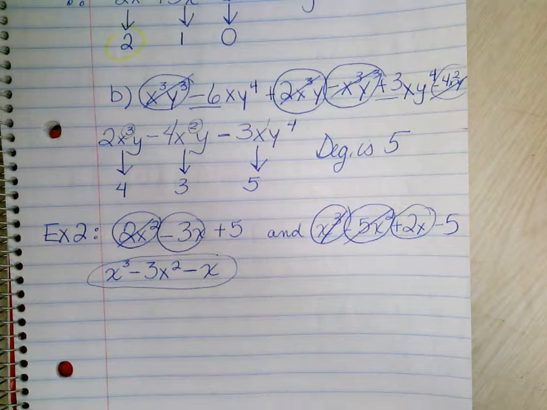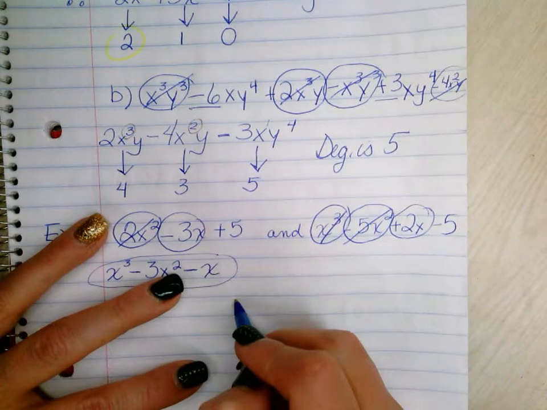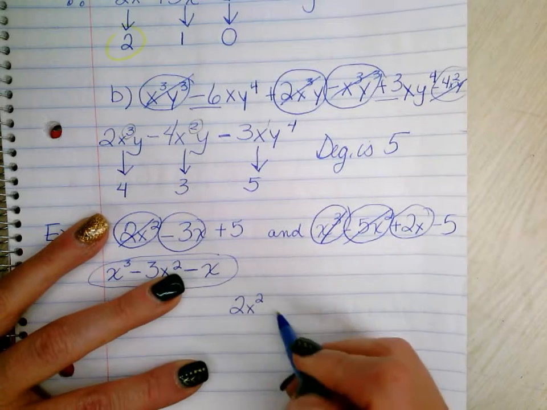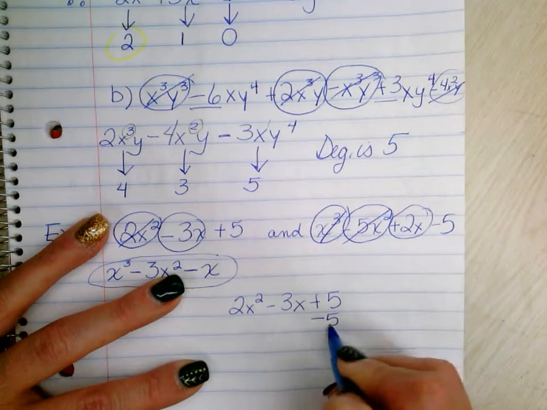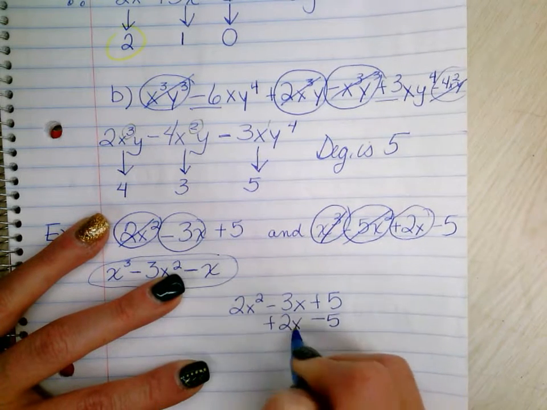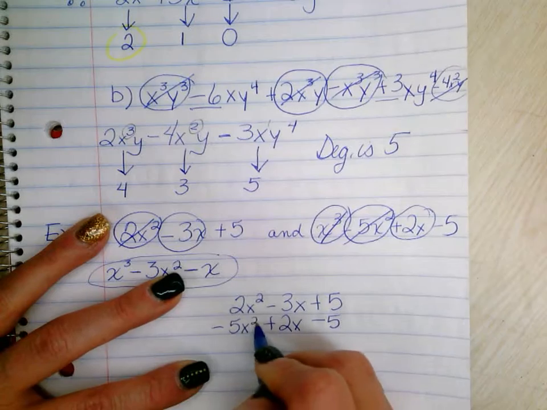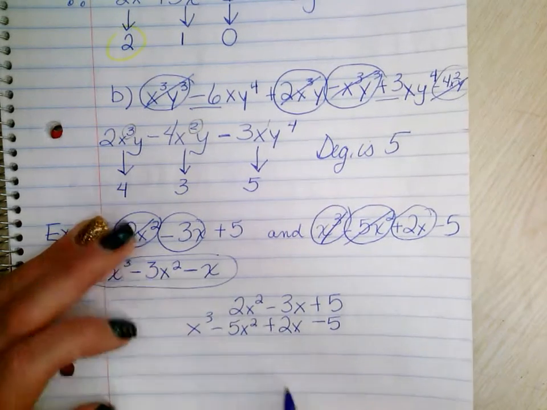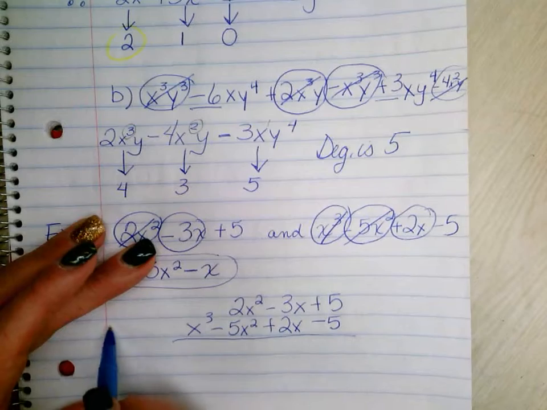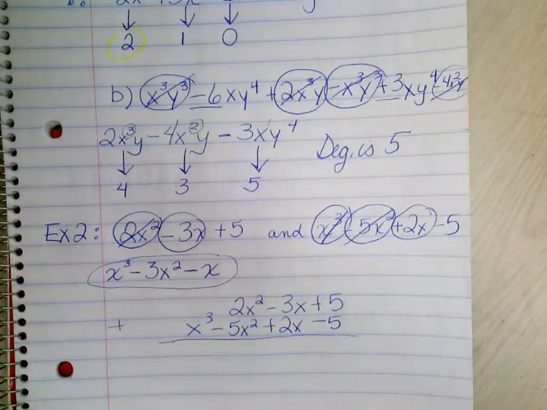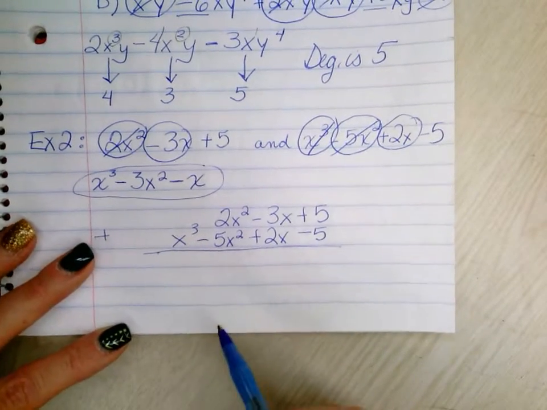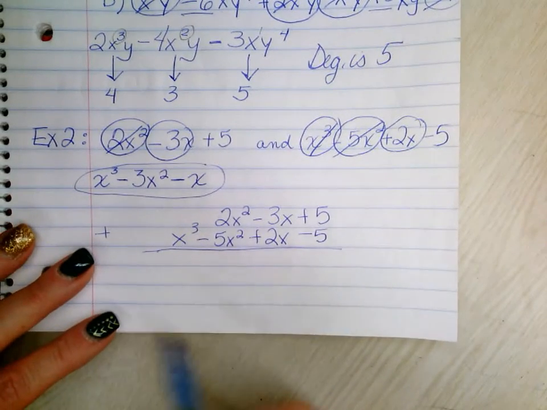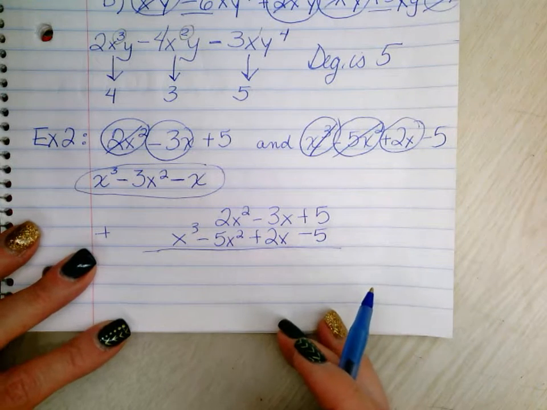You simply need to make sure that you group your terms with like terms. It looks like this. Notice there's nothing above the x cubed because the other polynomial does not have a cube in it. You add from top to bottom, and it doesn't matter left to right really because we're not carrying anything. We're not borrowing like you do in standard arithmetic.